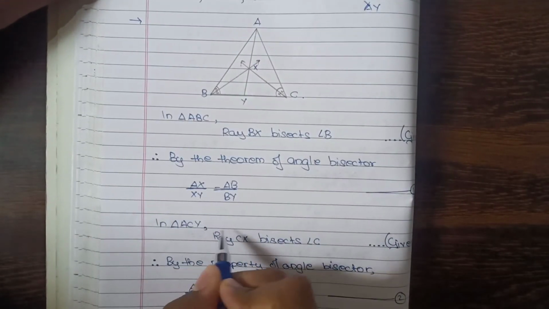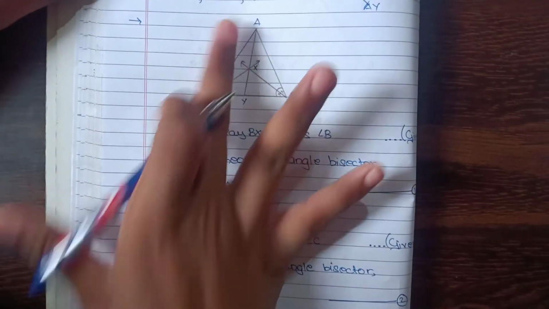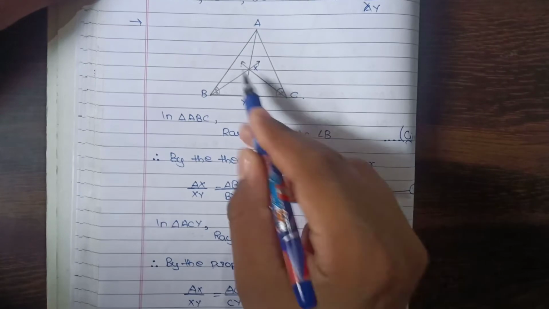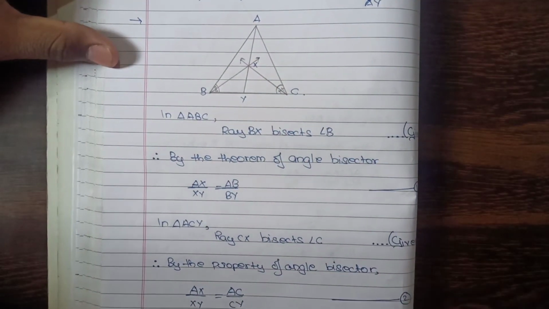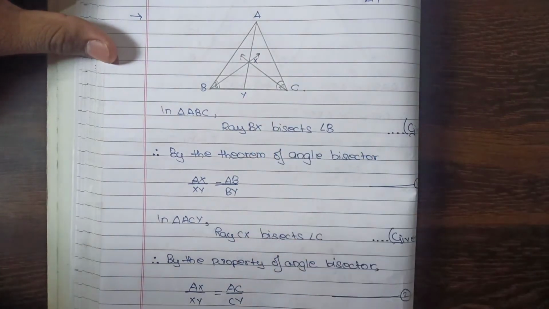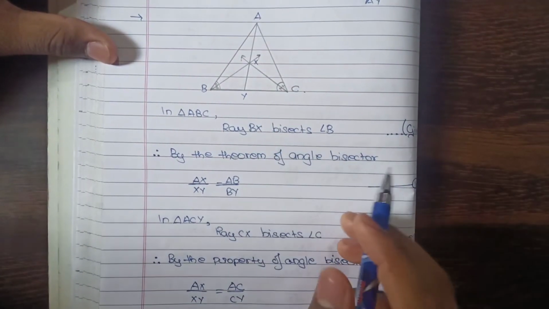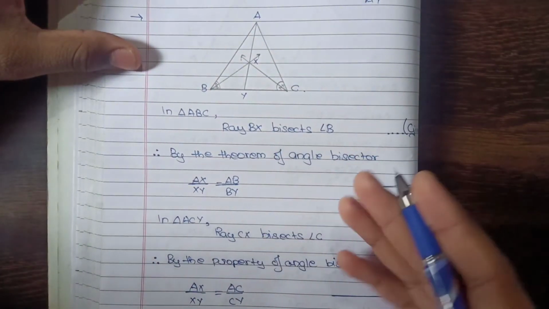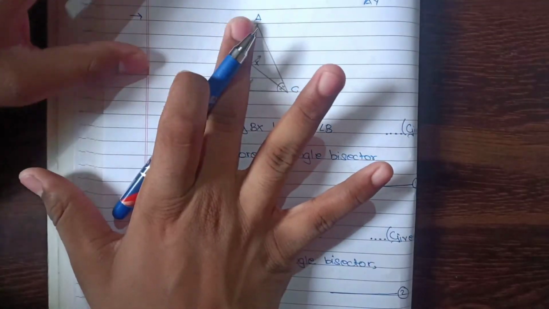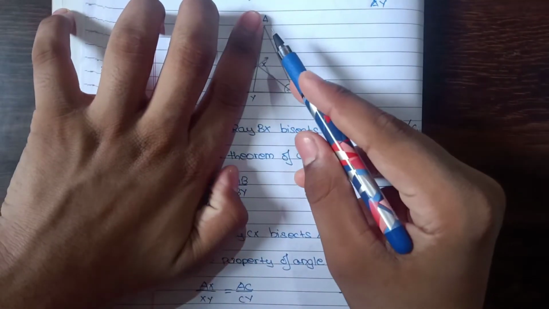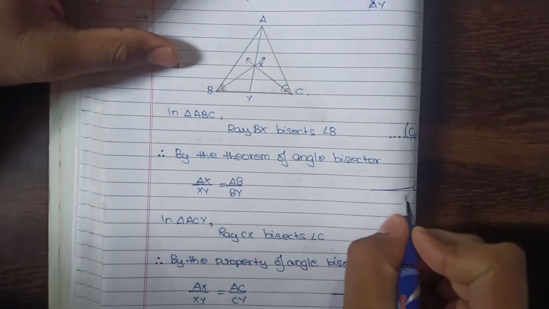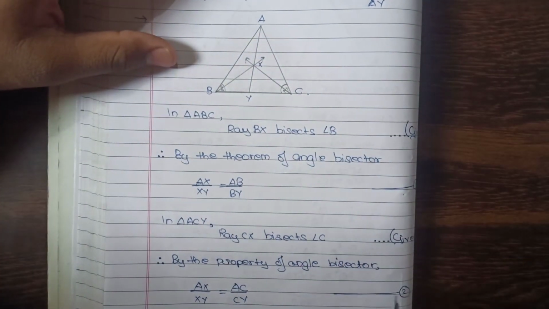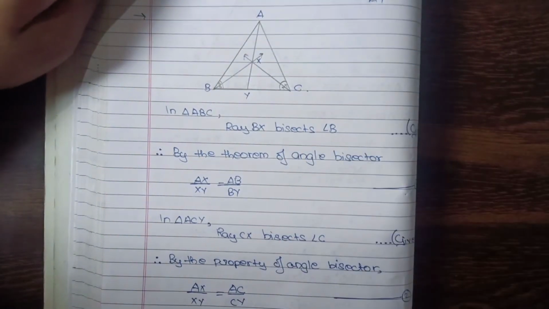In triangle ACY, this one, ray CX bisects angle C. We all know that by the property of angle bisector. Here also we are going to use the property of angle bisector. So this time we will consider this one, and we will get AX upon XY equals AC upon CY. We have marked the first as 1 and we'll mark this as 2. So let us move forward.